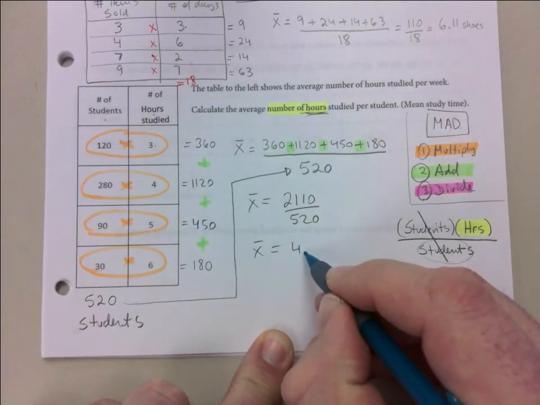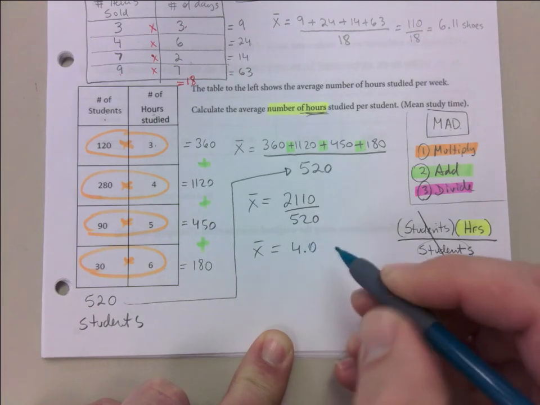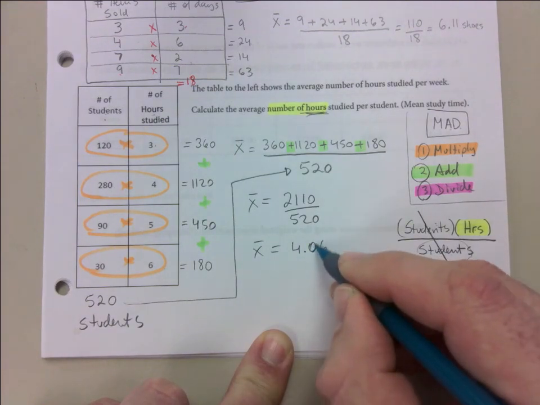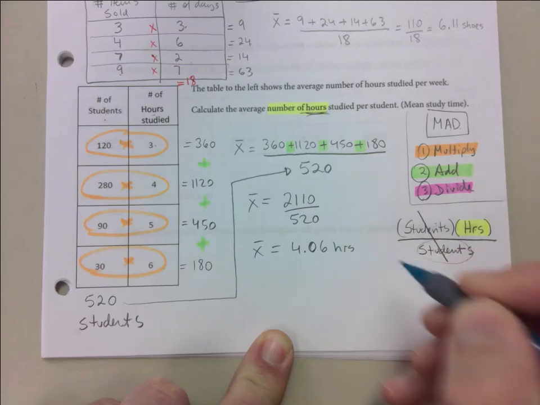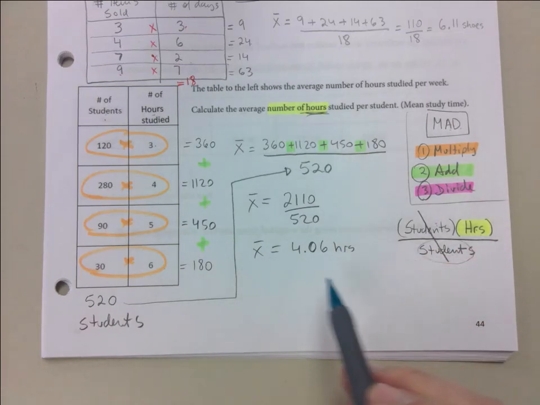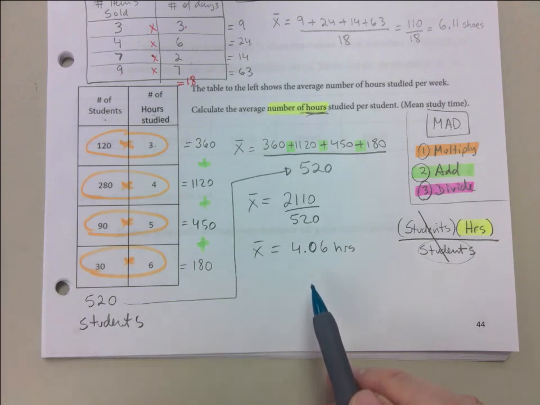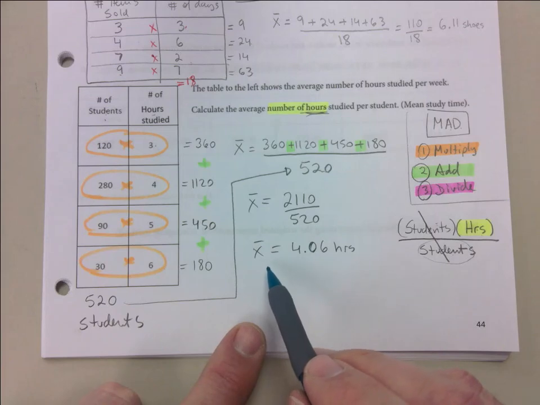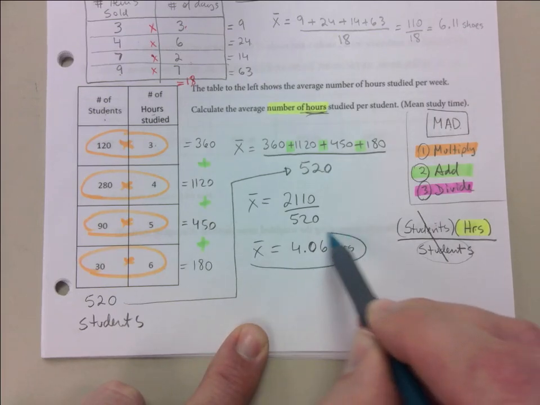You get 4.06 hours on average. Like a student, on average, studies 4.06 hours, if you combine all of the data that you got. This is your final answer.